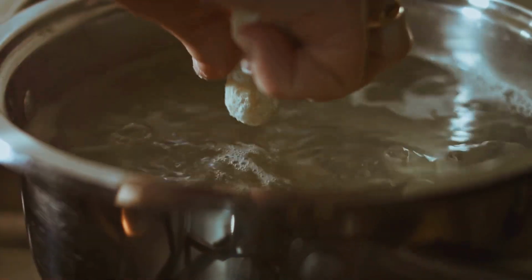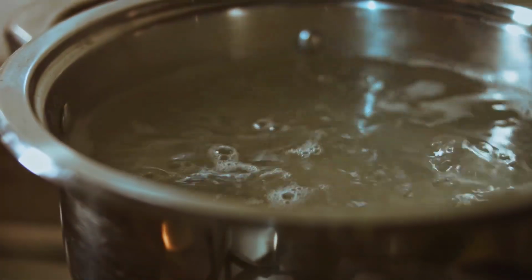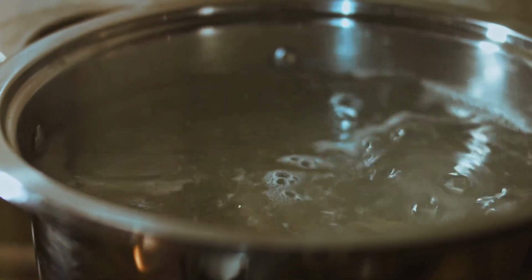On the other hand, when water is heated to 100 degrees Celsius, 212 degrees Fahrenheit, it boils and turns into steam. The added heat energy causes the water molecules to move faster and break free from their hydrogen bonds, transforming into a gas.